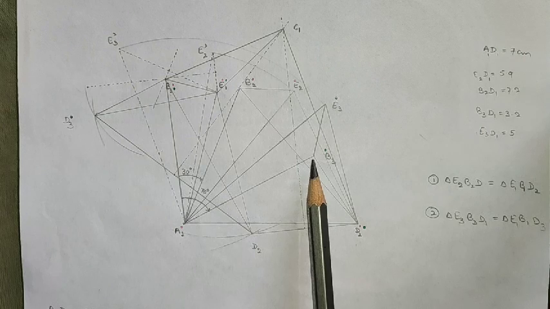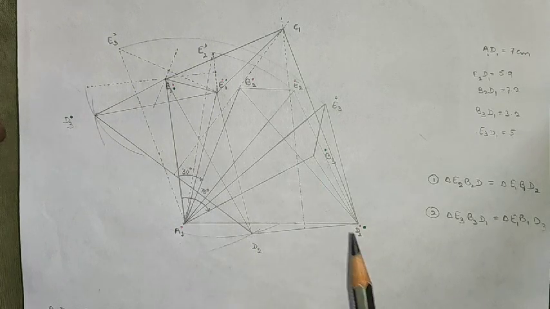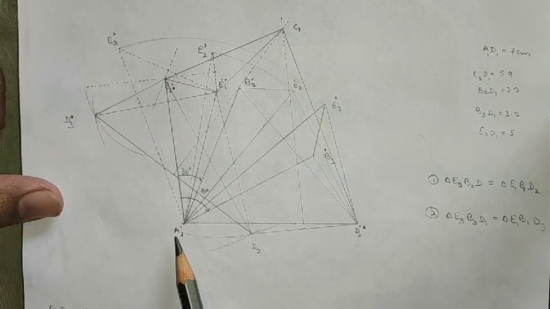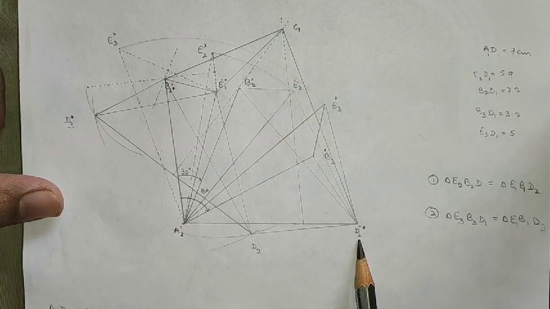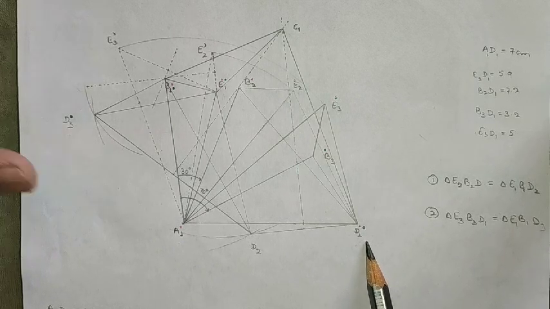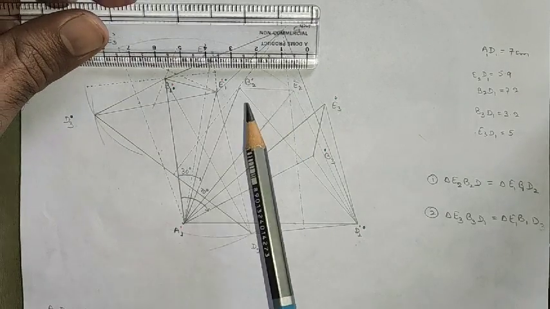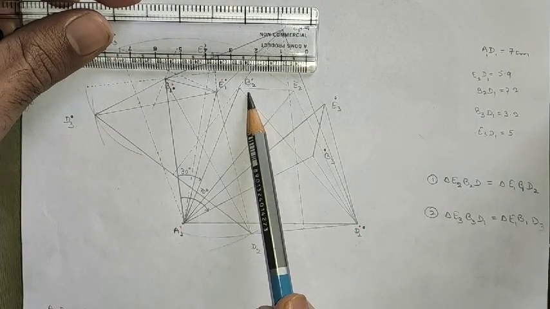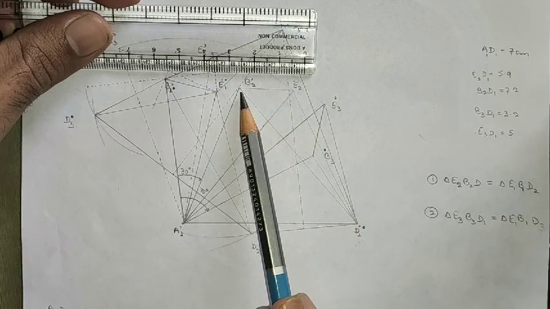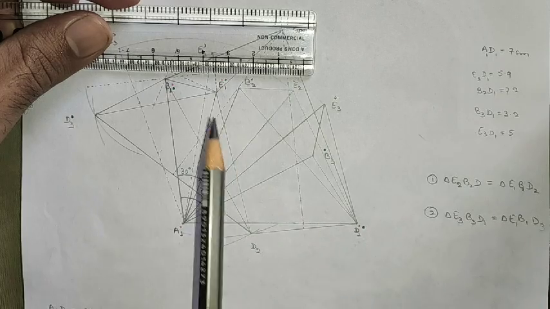Now, to determine the other link on the coupler, we have to fix the other point. That means now we have to determine D1. I have assumed D1 is at a distance of 7 cm from A1. Now we are using the similar triangle concept to determine the other point. Here I have taken a point, B2 and E2, and the triangle B2, E2 and D1 we are assuming over here.